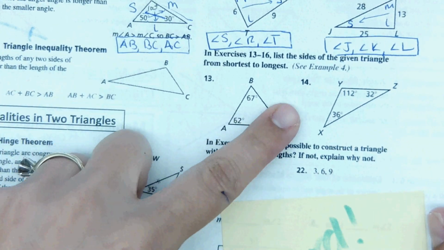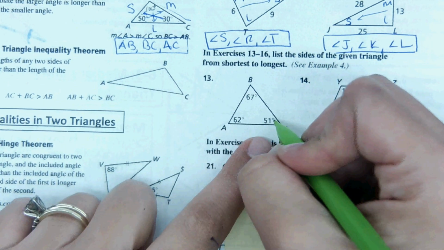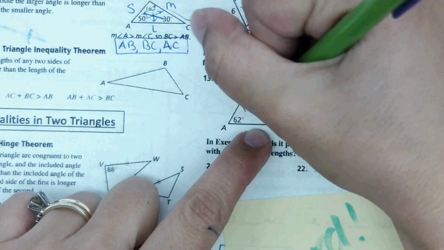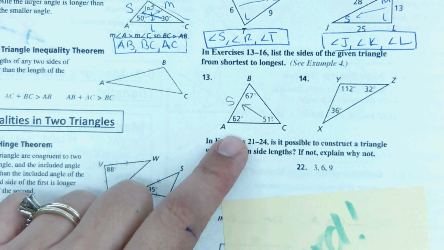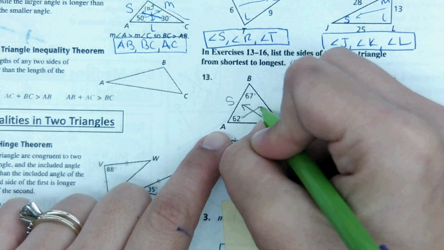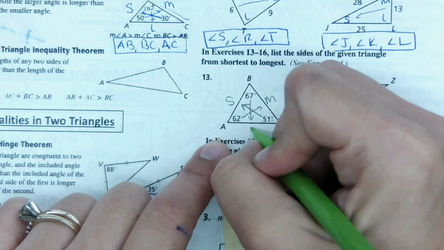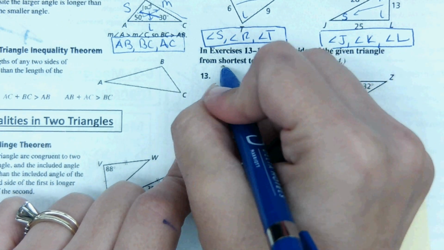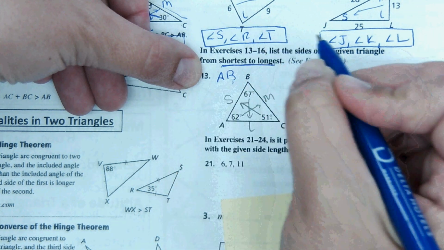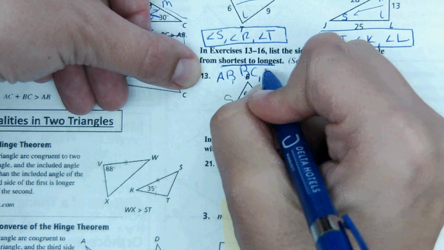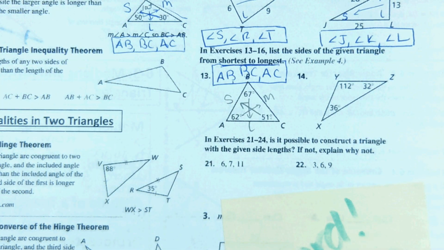I'll re-explain. 13 and 14 we're going to do as practice, so I'll re-explain. Okay, so here, these 3 angles, the smallest angle is 51 degrees. So therefore, the side opposite that 51 degrees is your shortest side. Then this would be the medium size angle, so this would be the medium length side. And then the largest angle, the side opposite that would be the longest. So then it asks us to put them in order from shortest to longest, and now that we have them labeled, it's just AB is the shortest, then BC, medium, and then the longest would be AC.